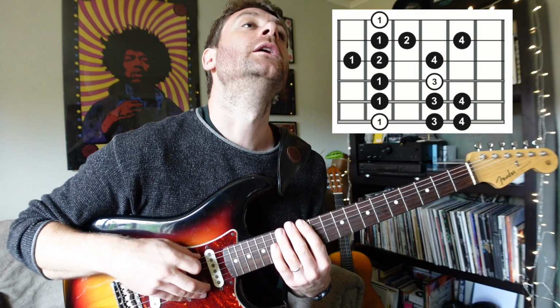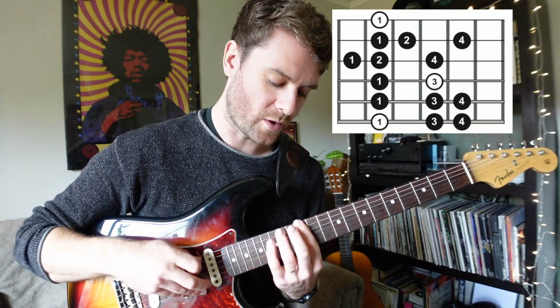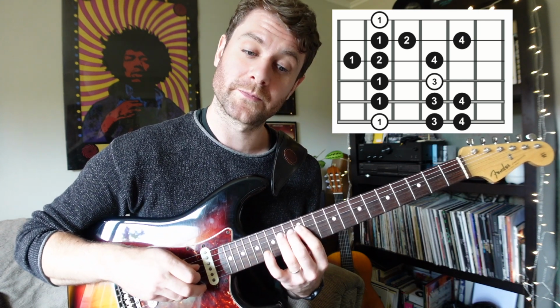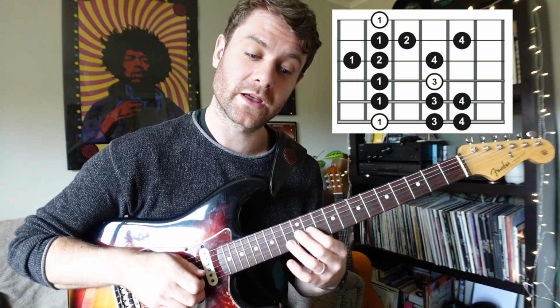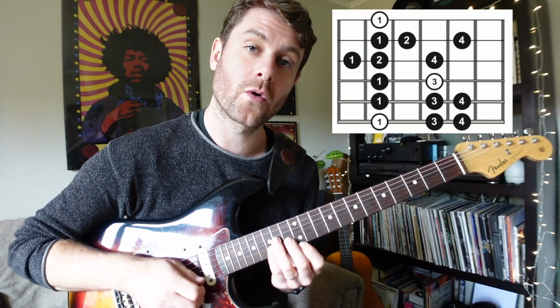Let's get back through that. E minor, mode number 6 in the key of G. 1, 3, 4, 1, 3, 4, 1, 3. Out of zone, fret 11 there. 1, 2, 4, back into zone. 1, 2, 4, 1.